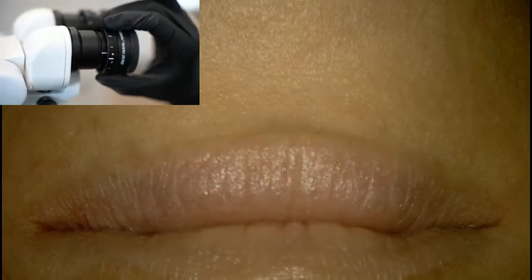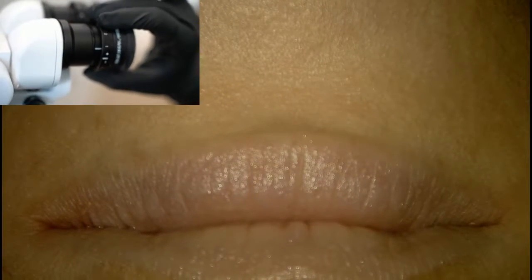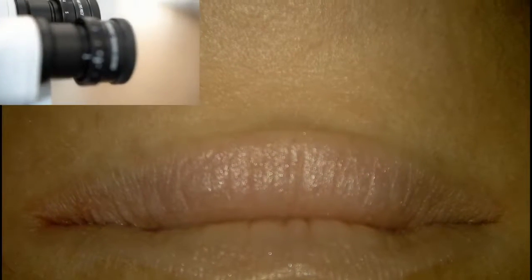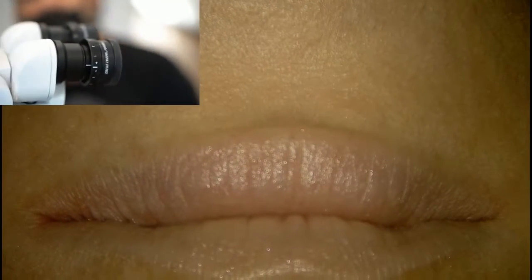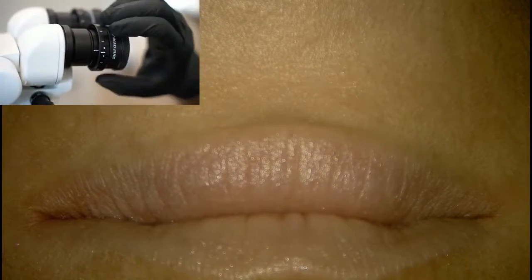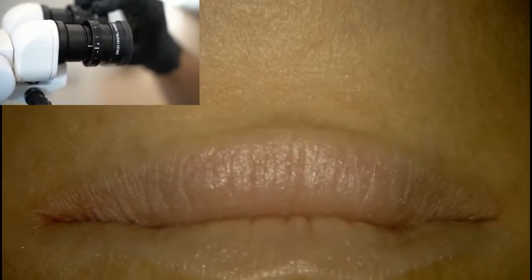This can give you your plus or your minus correction. My eyes, I don't have any correction going on, so I will leave it on neutral, meaning there's no correction. The other thing is these eyepieces, in this brand, can come out.